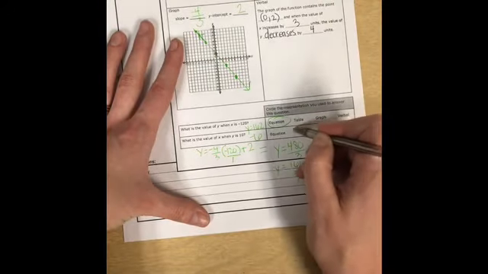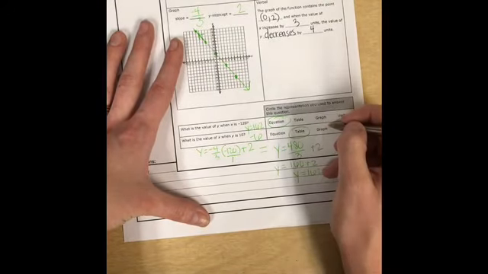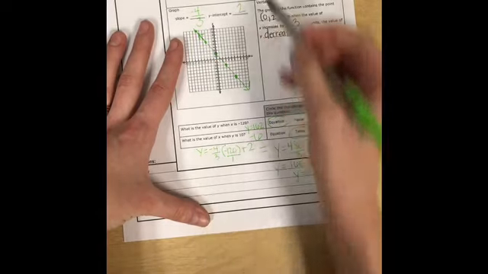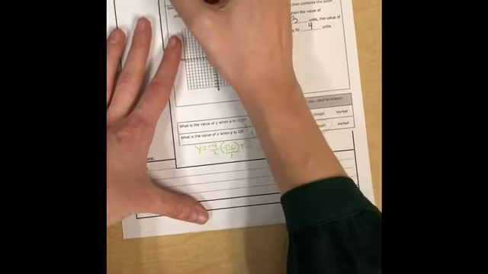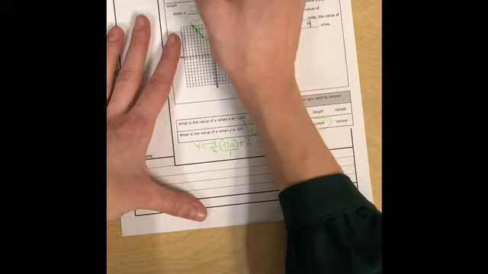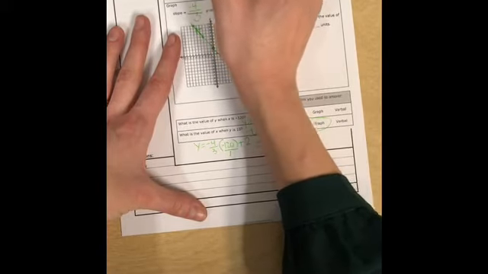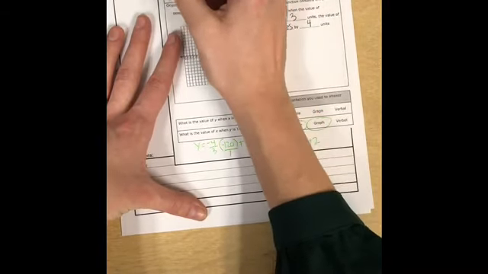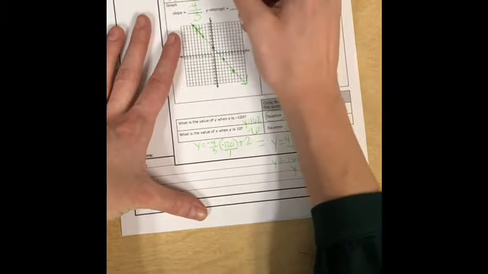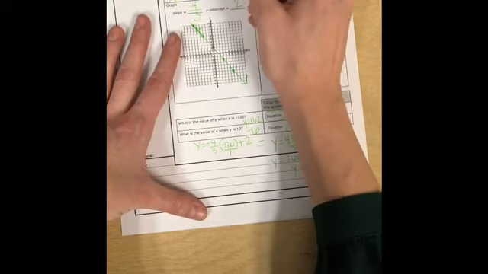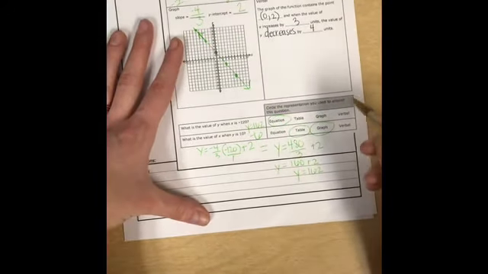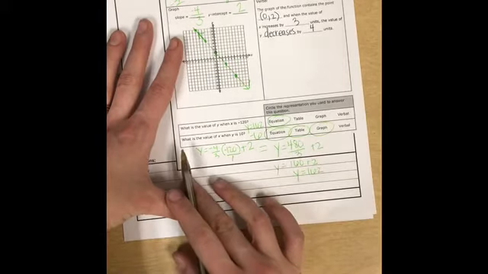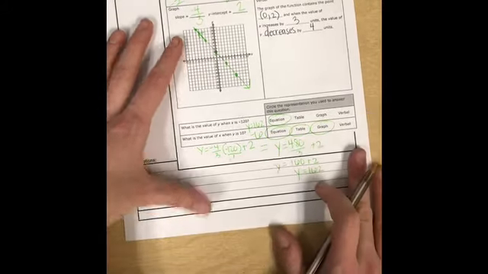So I definitely used it out of my table. I could have gotten it out of my graph, and I very well could have also set up my equation. 10 equals -4 thirds x plus 2, and then solved it to find x. So I could subtract 2 and end up with 8 equals -4 thirds x, then multiply by 3/4. Either way, any way, you can get that value right there.